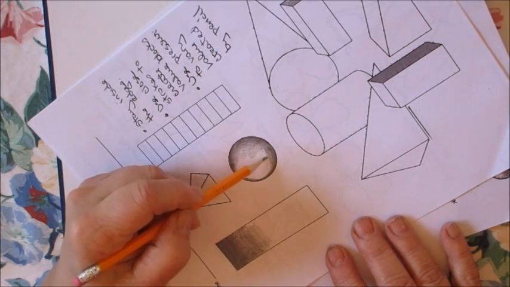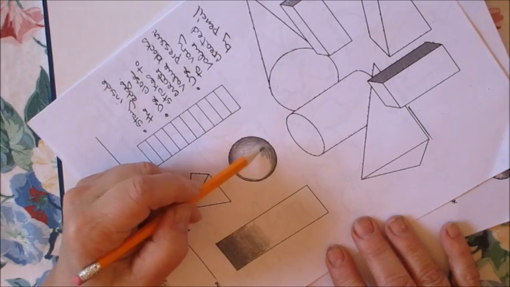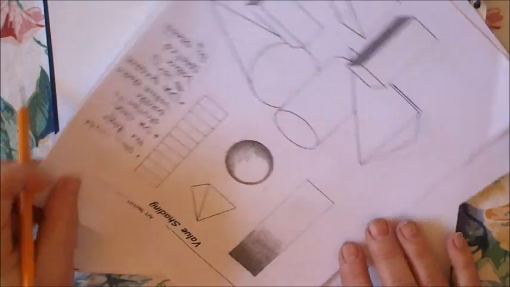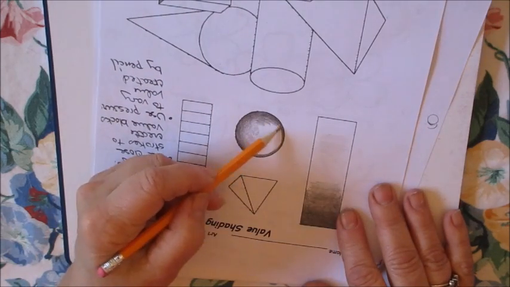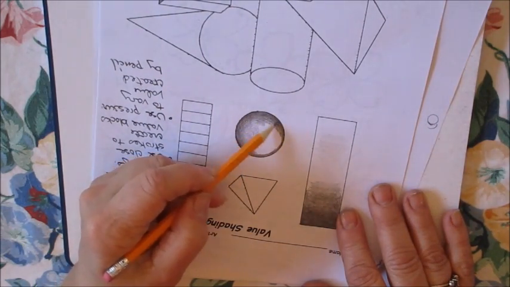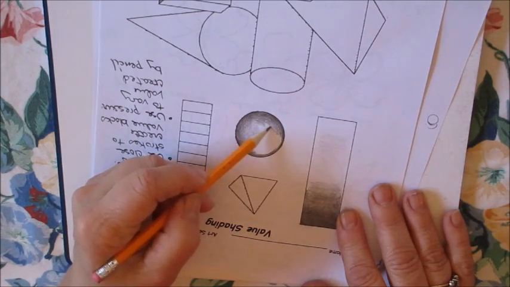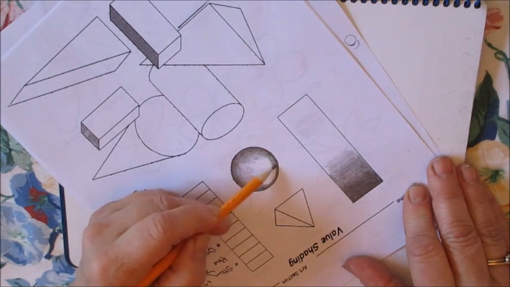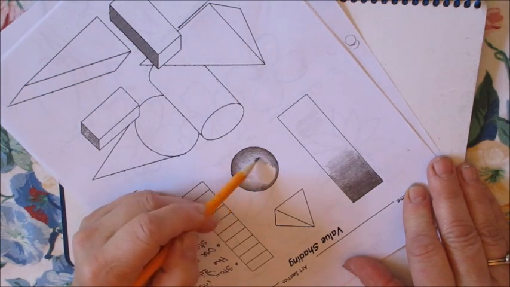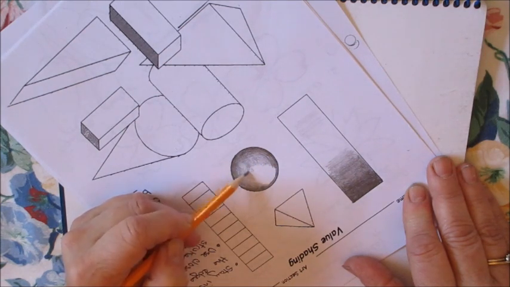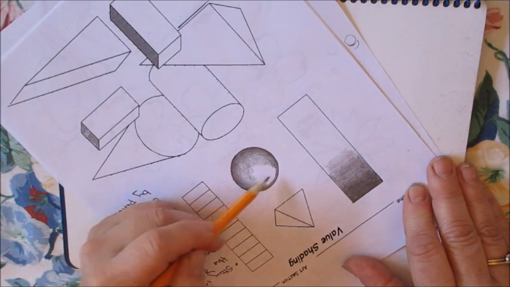The point is, I want to make this look like it's curved. So a curved surface has gradually changing values because the light hits those objects at all different angles, and it slowly transitions from dark to light as the light changes how it hits it, and the angles are different. It's not a fast process.